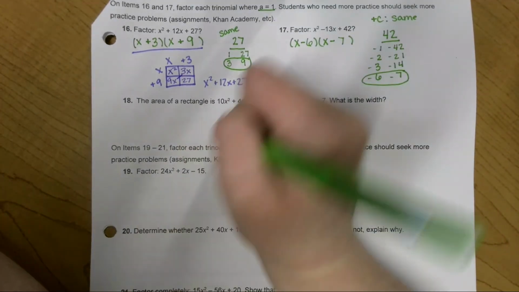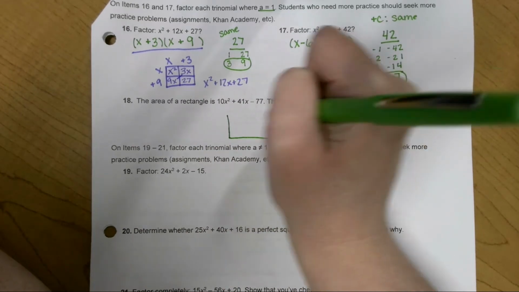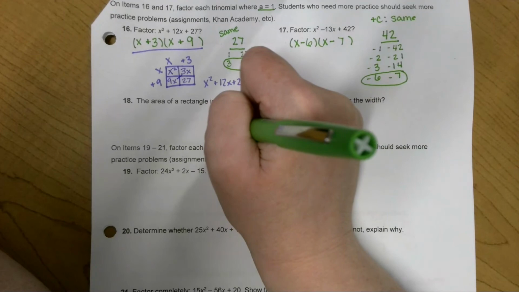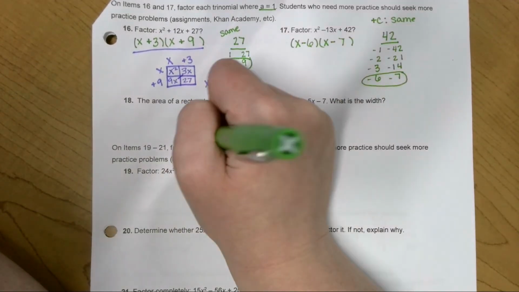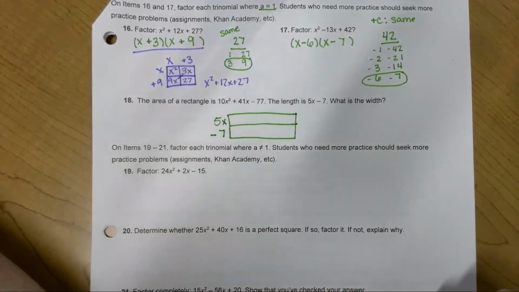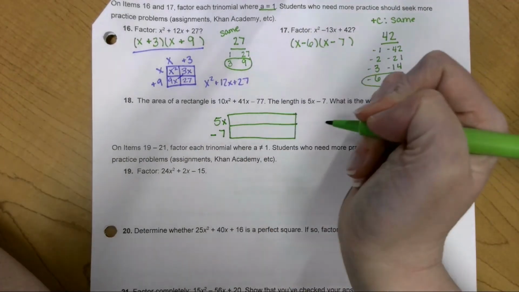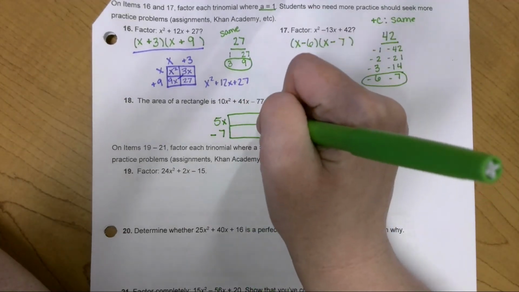is I would set up a box. And I know I need a 5x and a -7 here. And since I only have 3 terms, I think I only need 4 boxes.